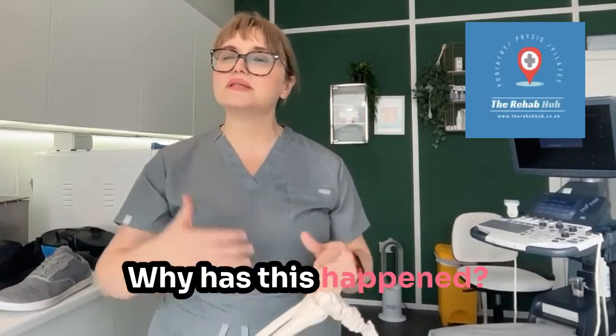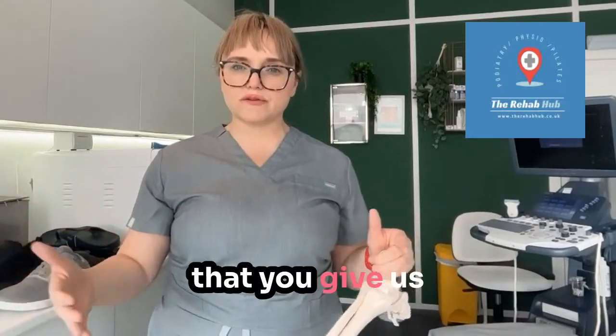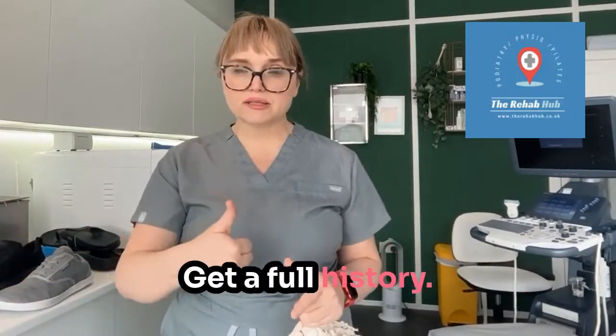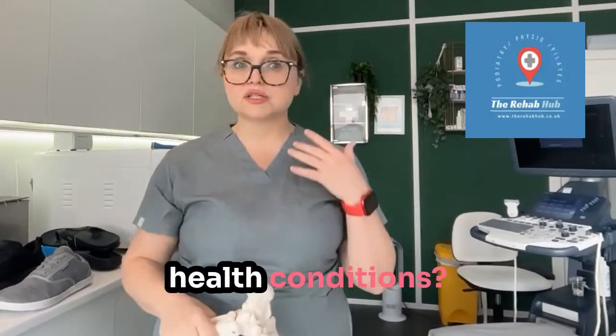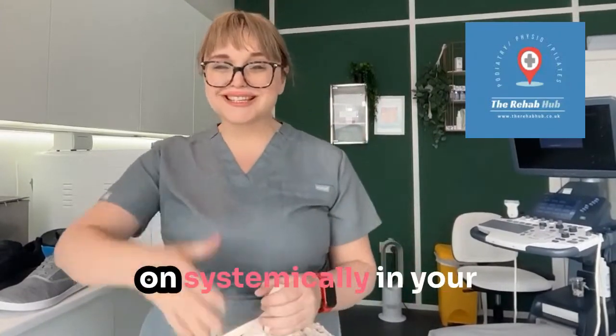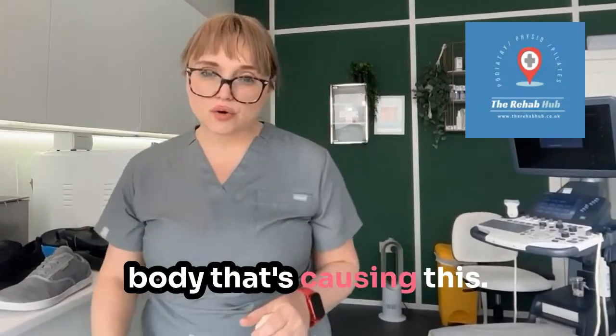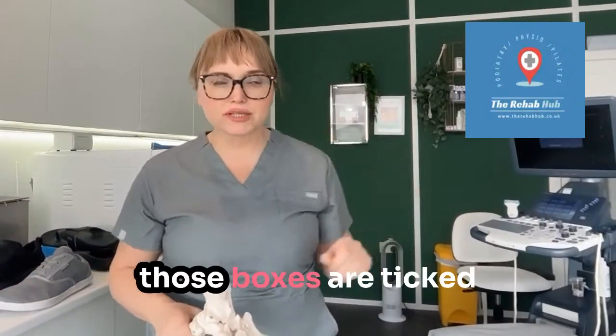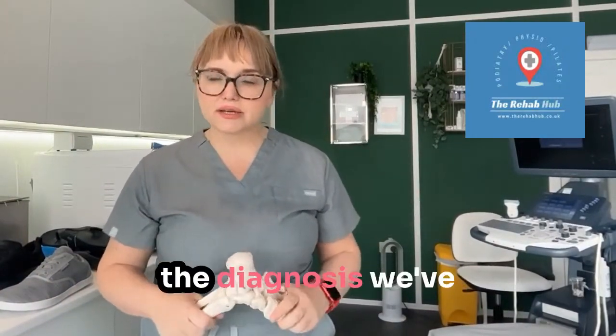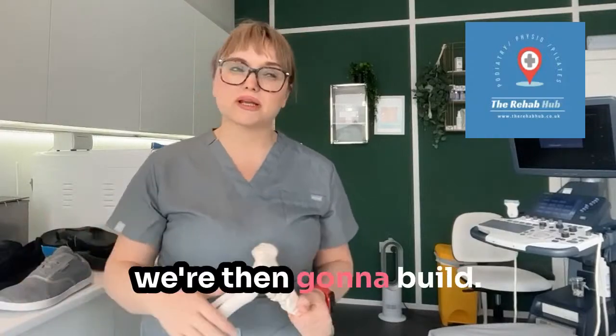Why has this happened? For that clinical picture that you give us when you come in, we get a full history. Has it been an injury or has this been chronic? Are there underlying health conditions? Because there could be something going on systemically in your body that's causing this. So we start to explore that and make sure all of those boxes are ticked and we're happy with the diagnosis we've got and the plan that we're then going to build.